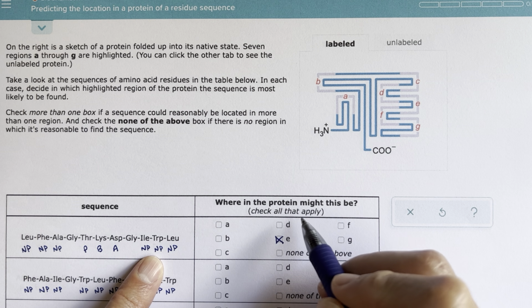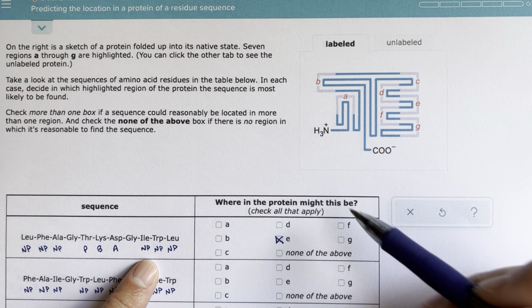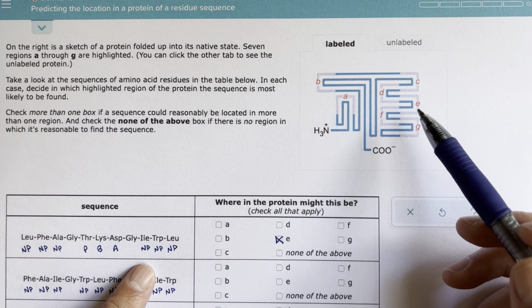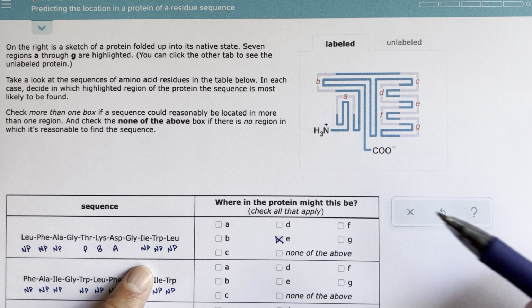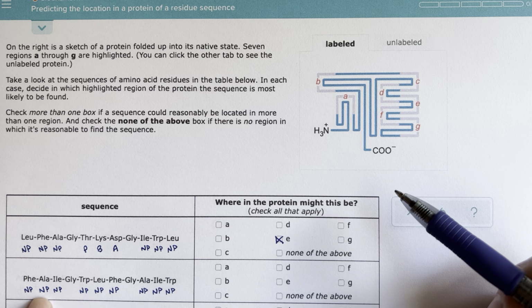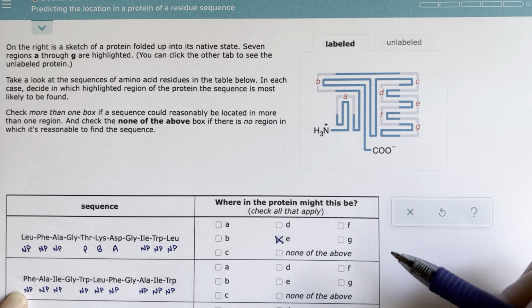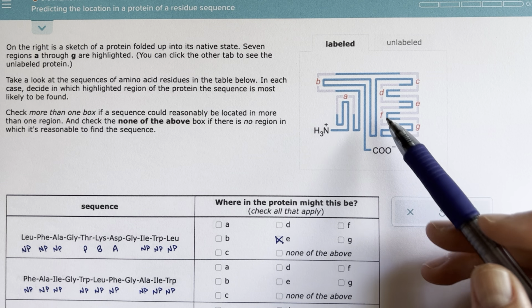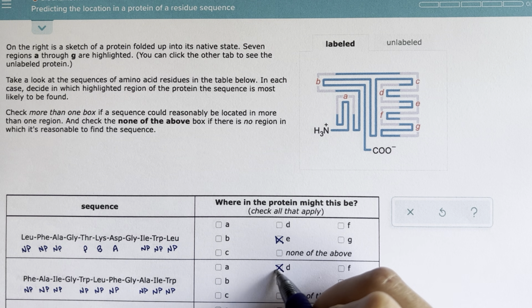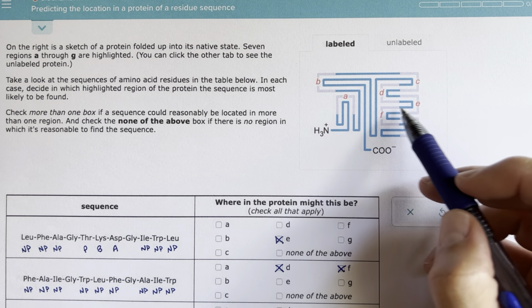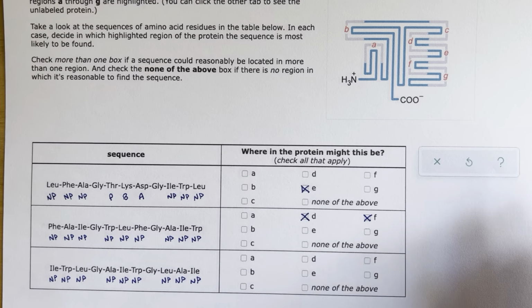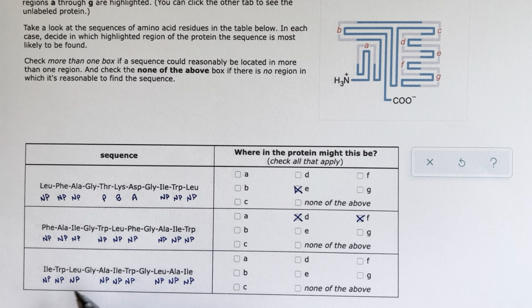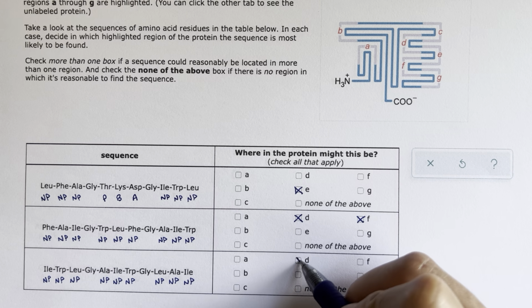Notice that this is check all that apply. So if there are multiple that apply, we would certainly indicate that. But in this case, it's just going to be this E, because G would be nonpolar, polar, polar, right? Okay, the next one is all nonpolar. If you look them up on that ALEKS data table, all of these groups are nonpolar. So this one's going to be D and F, because both D and F are completely tucked inside. Both of those are going to be nonpolar. The next one is exactly the same. If you go through, you'll notice that all of these are nonpolar as well. So this must be D and F as well.